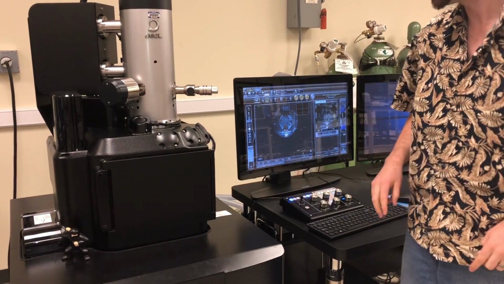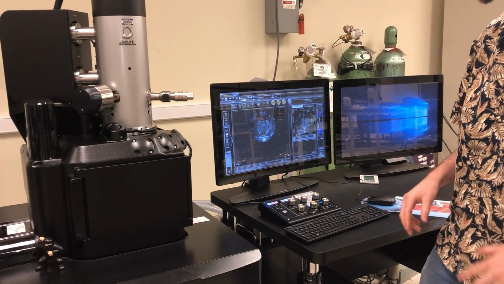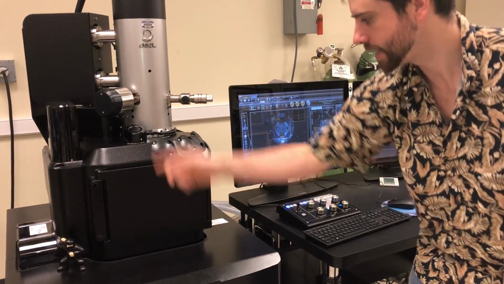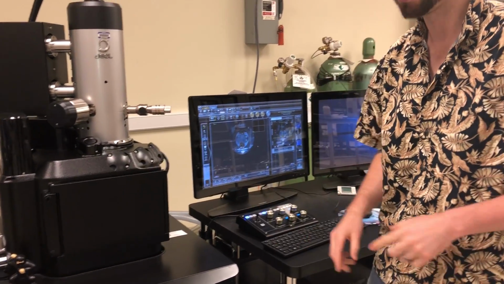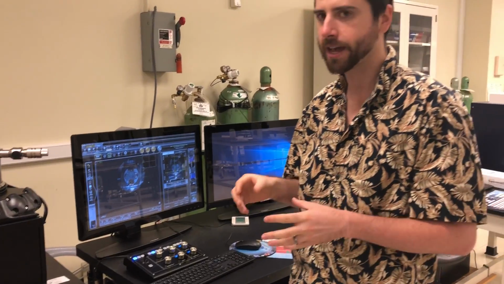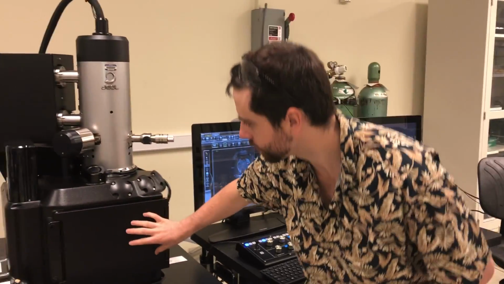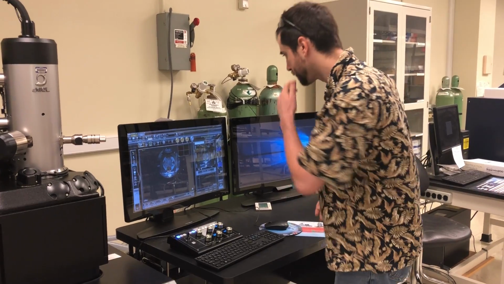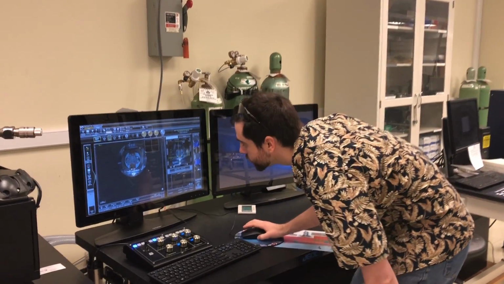tin sponge that was made with the tin sponge experiment. When the electrons hit that sponge, they're going to kick out parts of the sample, knock electrons out of the tin atoms, and those electrons that are knocked out, we're going to collect them and use that to make a picture.